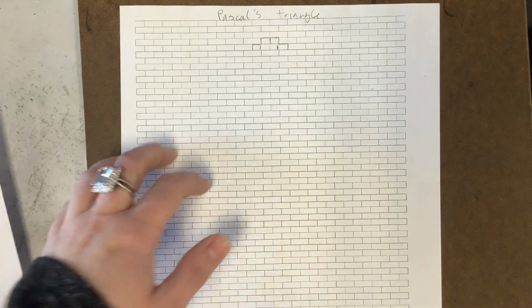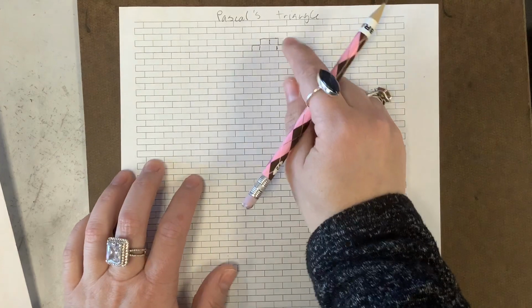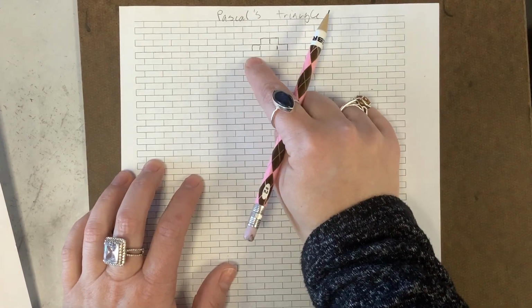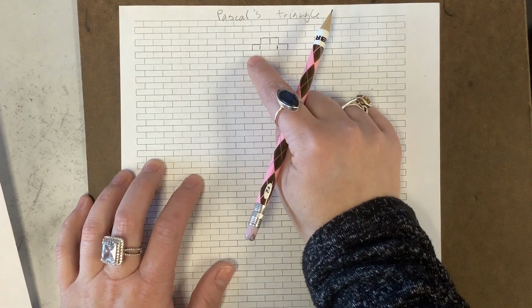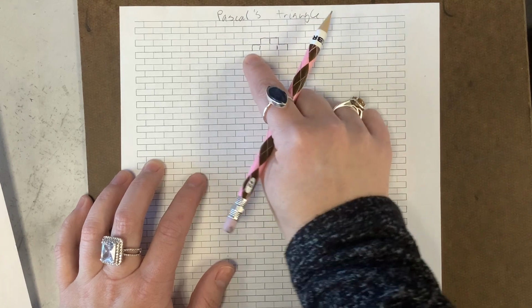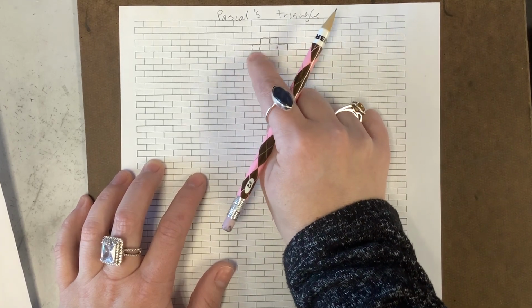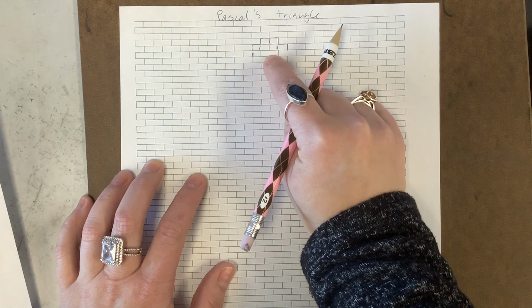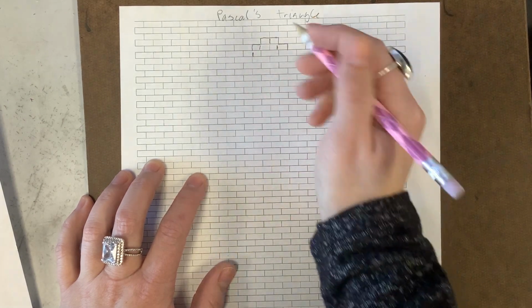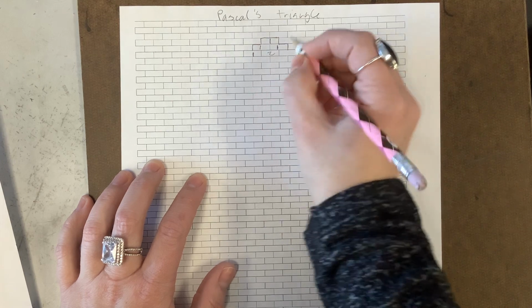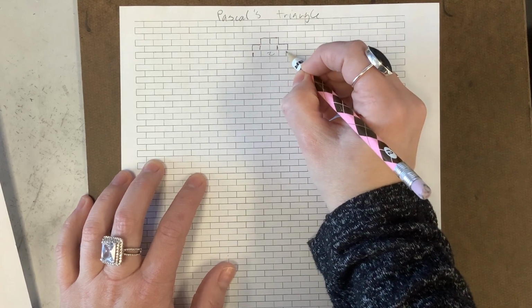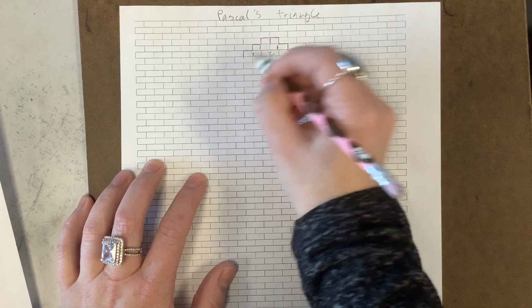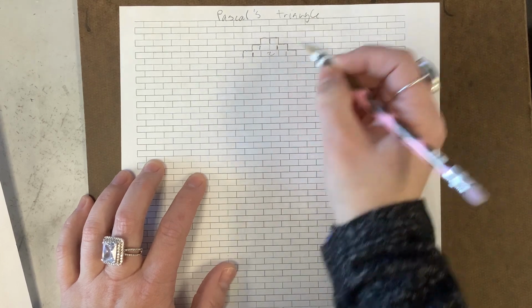Okay, now from here on in, the number that you get is the sum of the boxes above it. So this box has a 0 because nothing's there, plus a 1, so that's going to stay a 1. This box has a 1 and a 1, so that adds up to 2. And then this box, again, will be a 1.